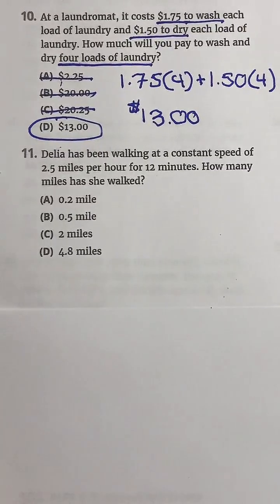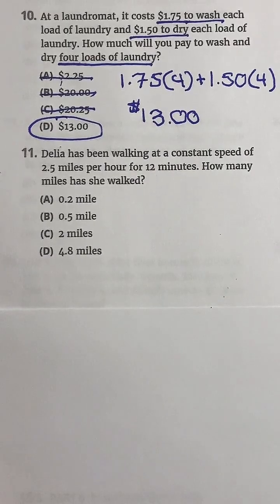All right. Number 11. So what do we think? So Della's been walking at a constant speed of 2.5 miles per hour for 12 minutes. How many miles has she walked? A, 0.2 miles. B, a half a mile. C, 2 miles. Or D, 4.8 miles.